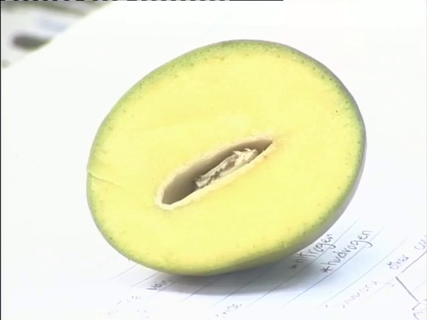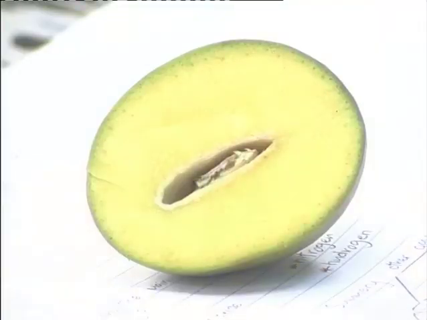Let's have Owen. Tell us about the mango. 1 layer. What is it? 1. What do you see? 1 layer. Okay. 1, 2, who would like to tell us?